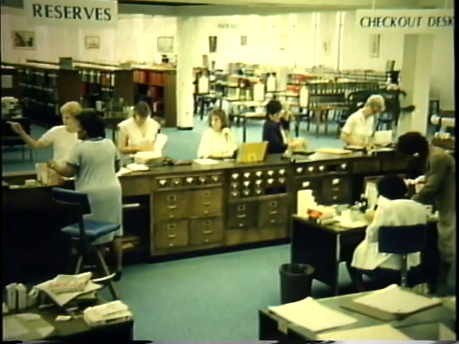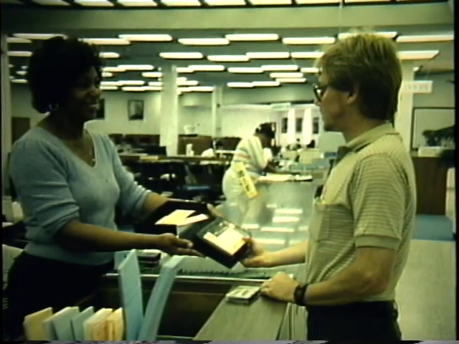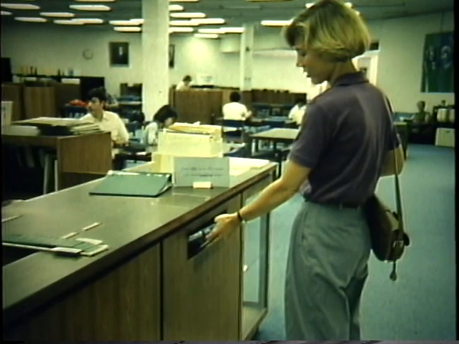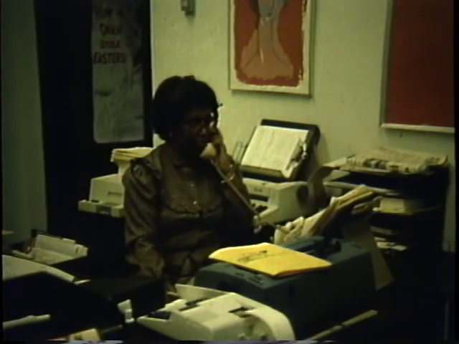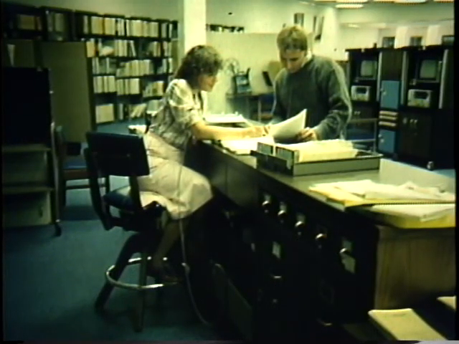The library circulation desk is located in the very center of the library. Here there are staff members to answer questions, check out materials for patrons, and hand out reserved material left by instructors for their students to use. Books and other materials are also returned to this area. The staff members answer telephone inquiries and direct people to offices, classrooms, and other facilities.